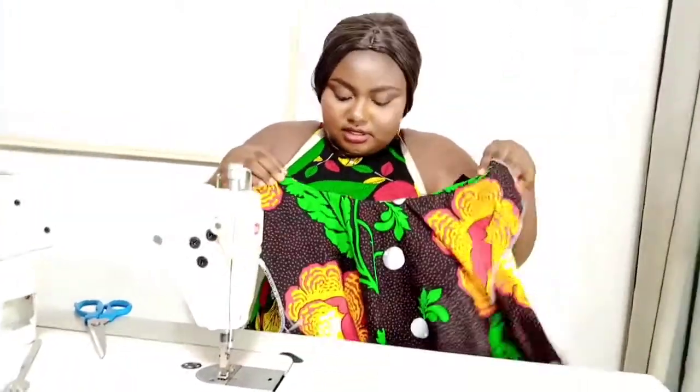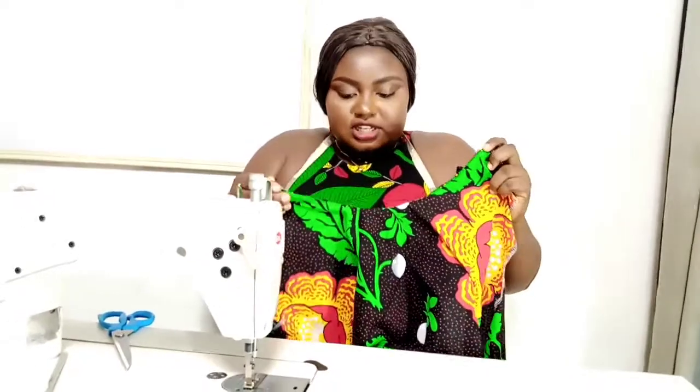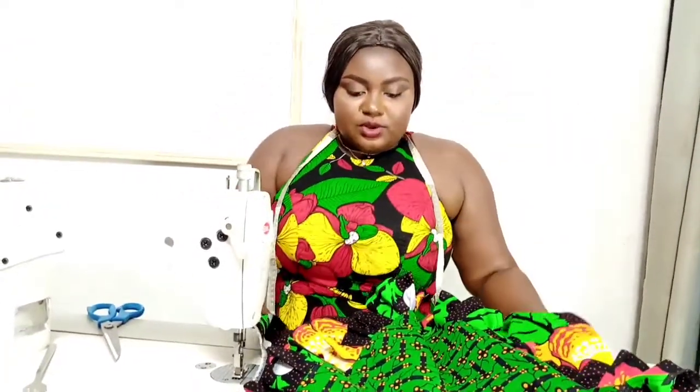This up, you can see this is my cut stitching line, right? So this is what I'm going to do now.